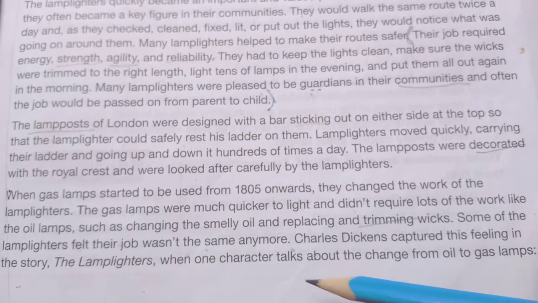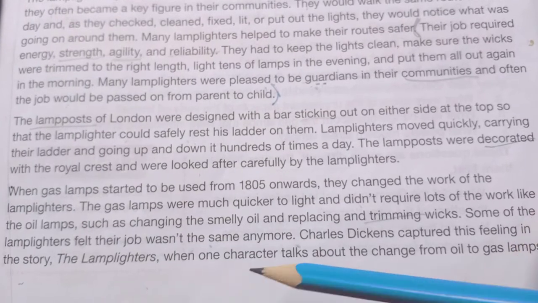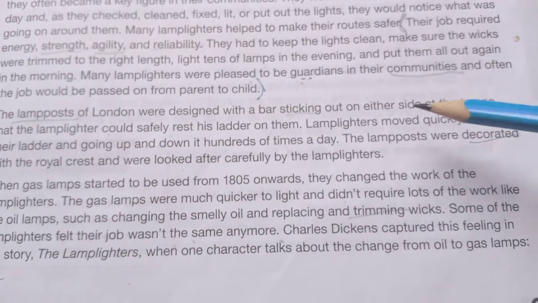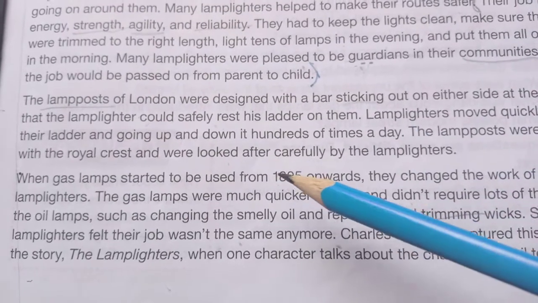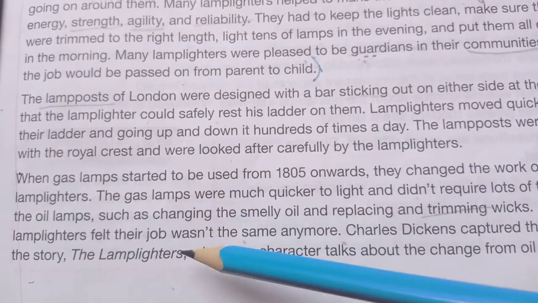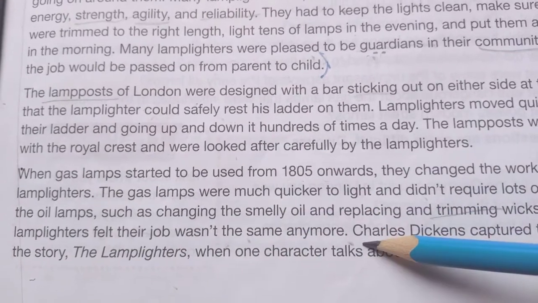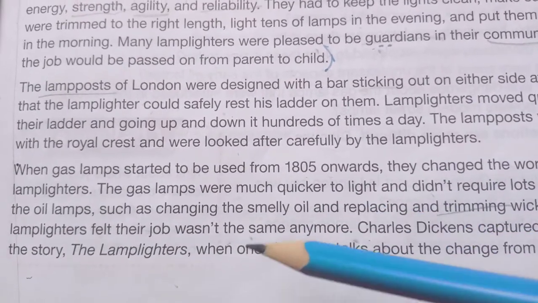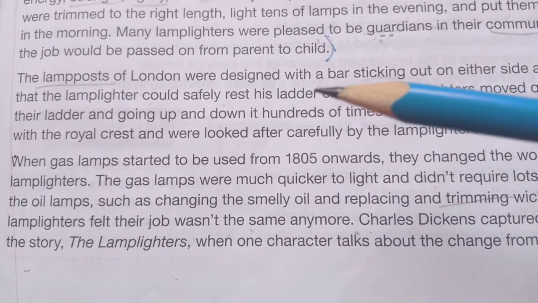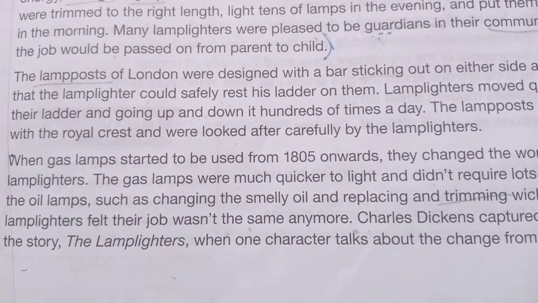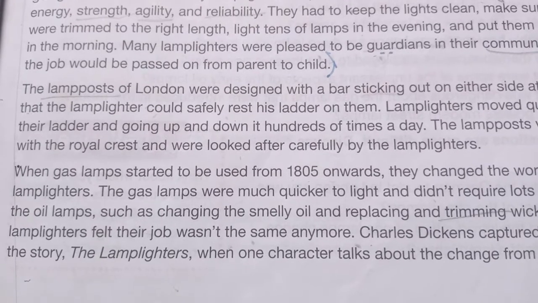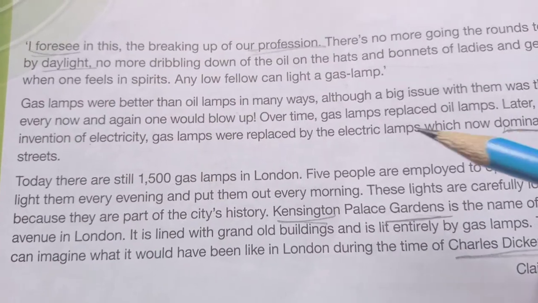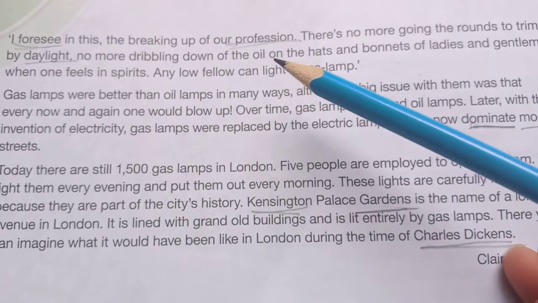Charles Dickens captured this feeling in the story The Lamplighters, when one character talks about the change from oil to gas lamps. This was a change that came in the 1800s, when oil lamps were replaced by gas lamps, and now the nature of the job was changed, and people did not need to change them so often. Moreover, he said, "I foresee in this the breaking up of our profession.